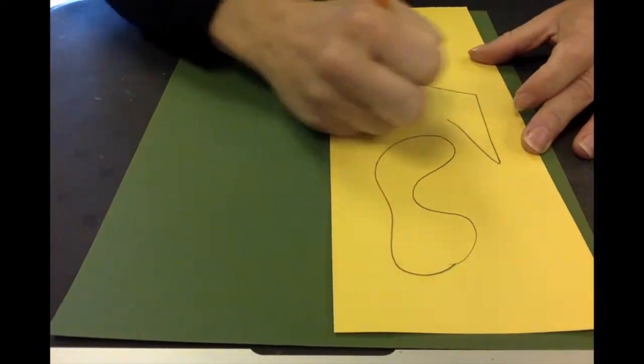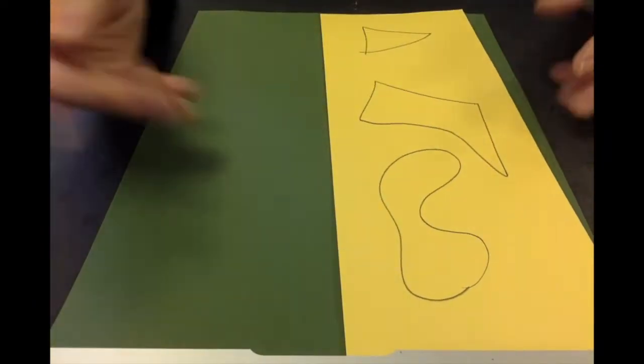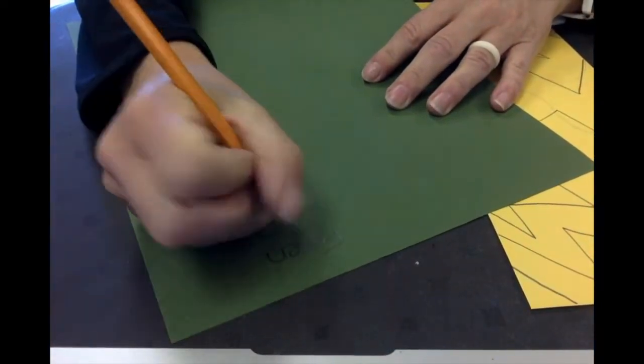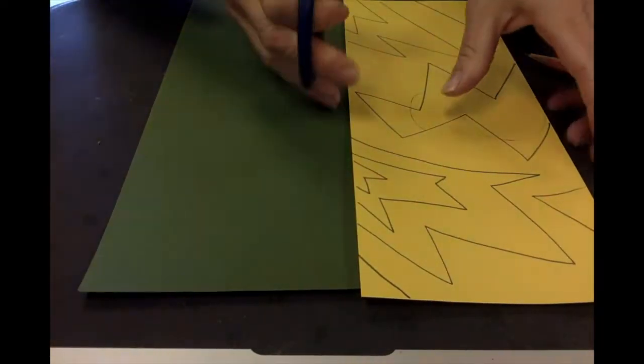Here is a non-example. Please do not just draw shapes randomly in the middle. See how I didn't use any of the edges? Instead, let's make sure that our shapes fill up the space.